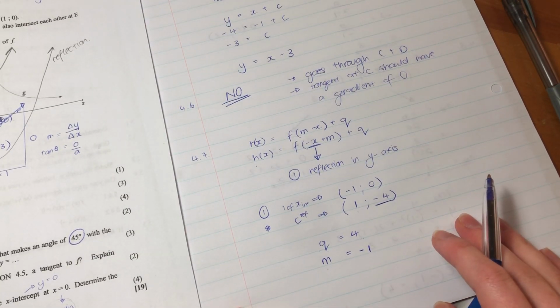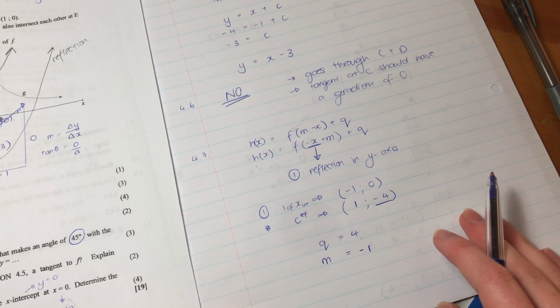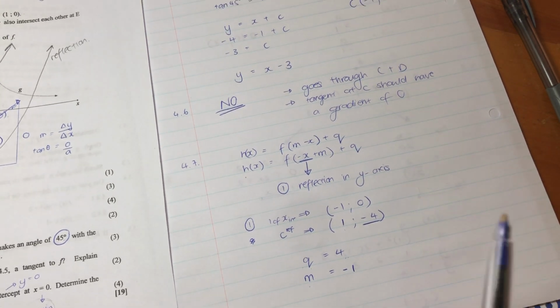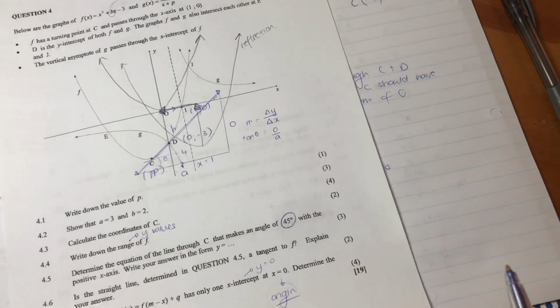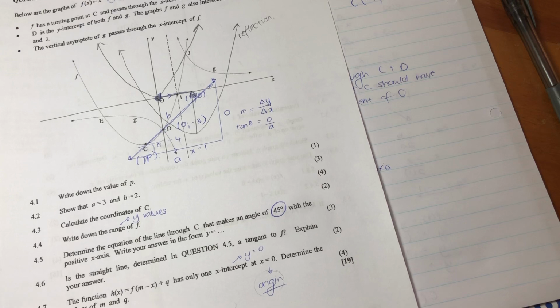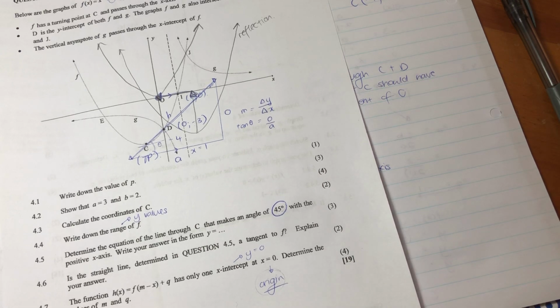I hope that makes sense, guys. So that is that question done. That's 19 marks, quite a big question, but not too difficult, you just have to be really methodical. My page looks like a solid mess, but that's neither here nor there. We are moving on to question 5. Good job, guys.